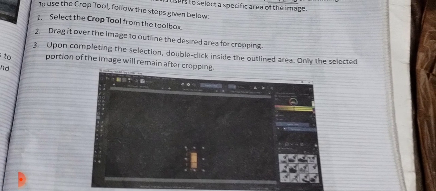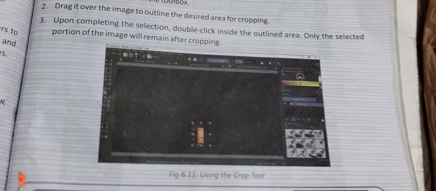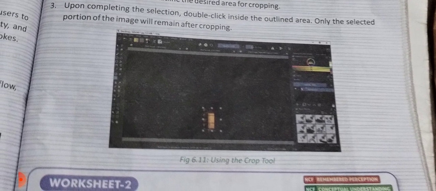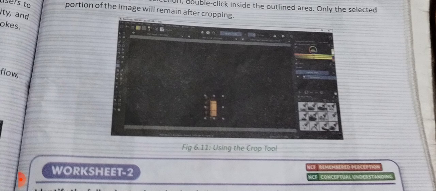1. Select the crop tool from the toolbox. 2. Drag it over the image to outline the desired area for cropping. 3. Upon completing the selection, double click inside the outlined area. Only the selected portion of the image will remain after cropping.